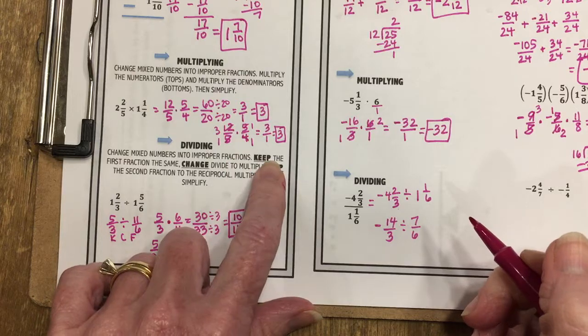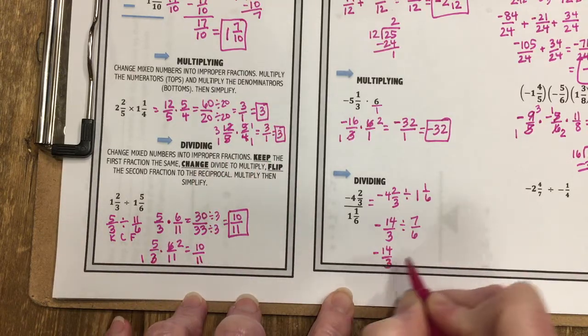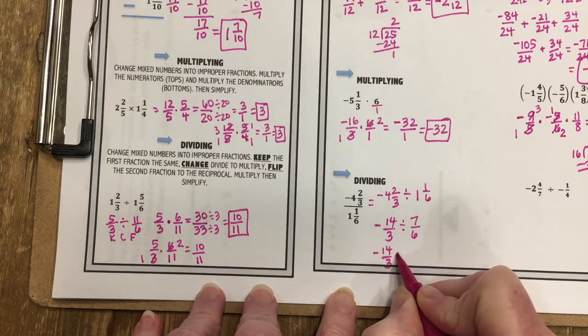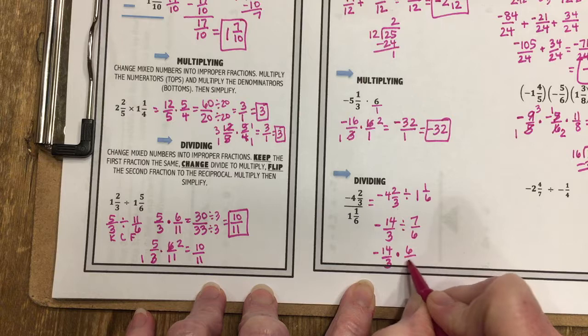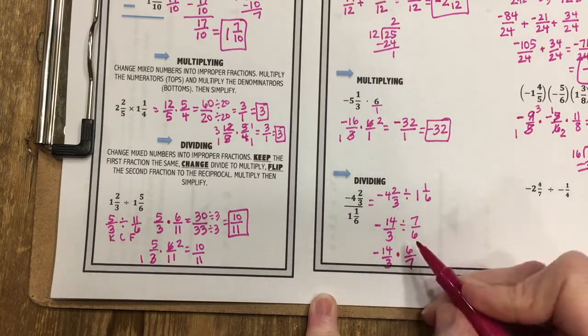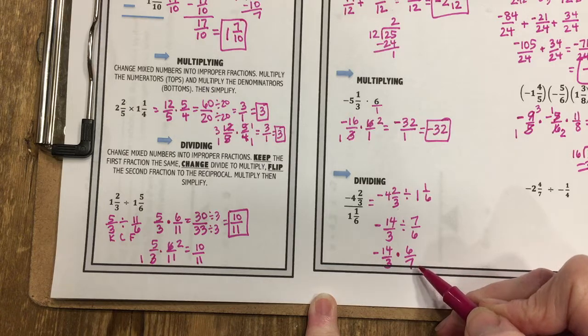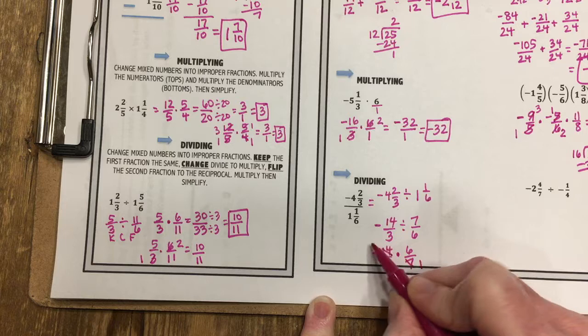And with division, I need to remember to keep, change, flip. So I'm going to keep the negative 14 over 3. I'm going to change division to multiplication, and I'm going to flip 7 over 6 to 6 over 7. Okay, because I want to cross simplify. All right, I'm going to look at the 14 and the 7. These are both divisible by 7. 7 divided by 7 is 1. 14 divided by 7 is 2.